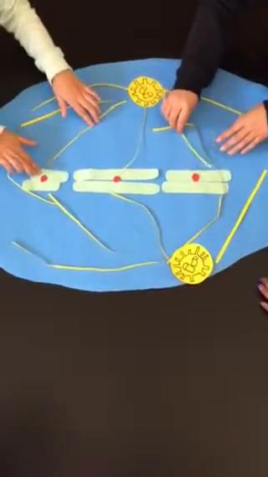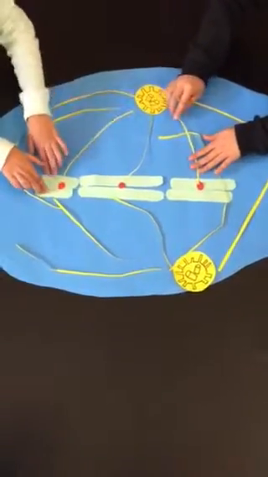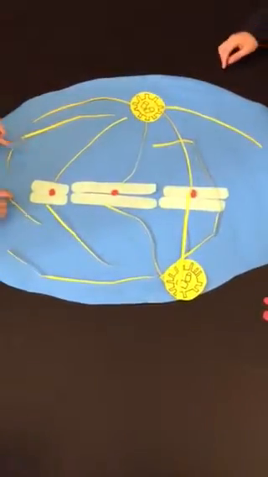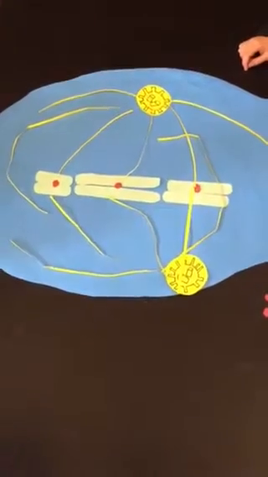Non-kinetochore microtubules are still overlapping with each other. The mitotic spindle is then formed, and the mitotic spindle consists of the non-kinetochore and kinetochore microtubules.